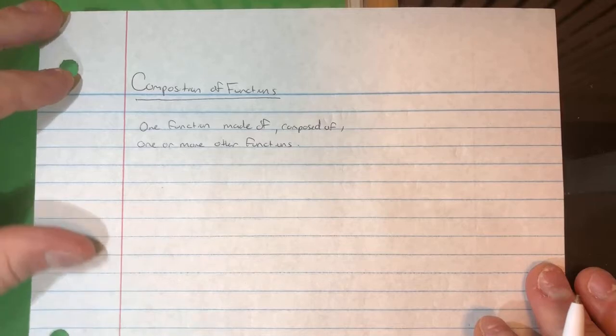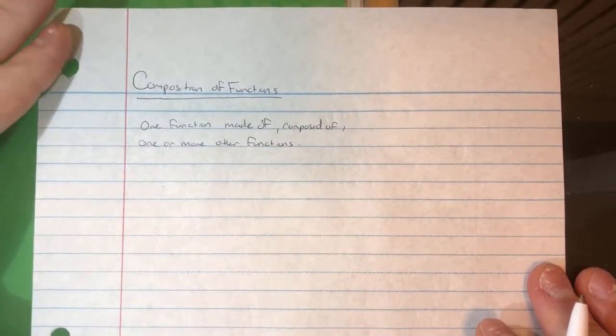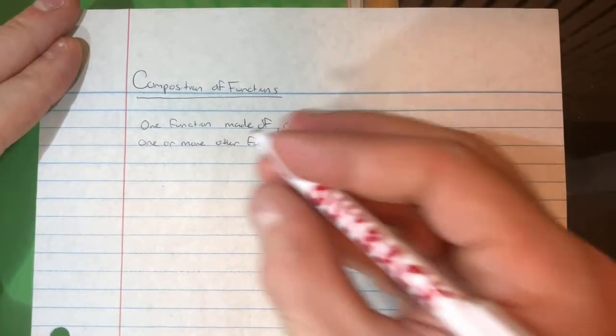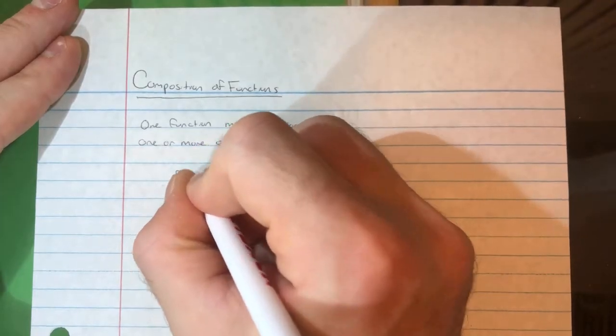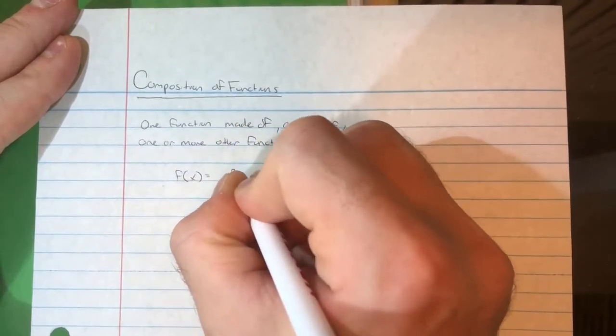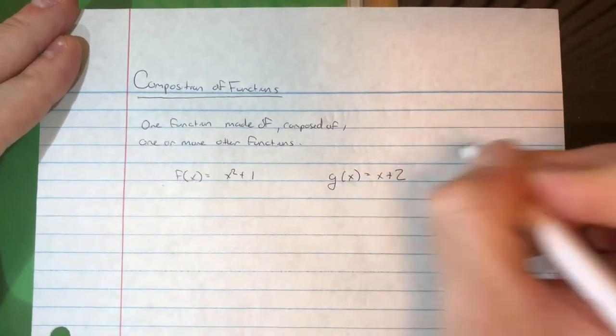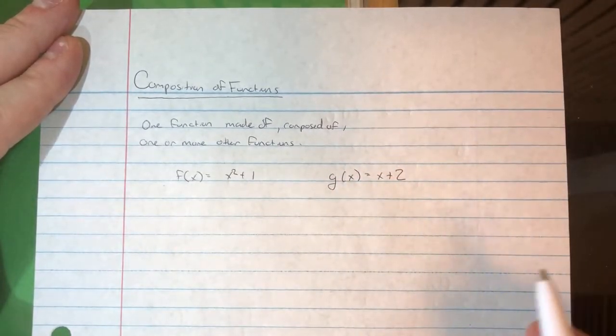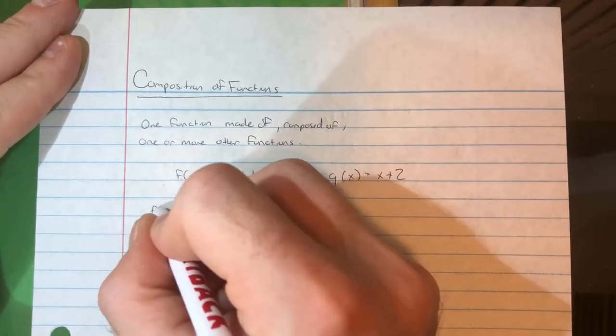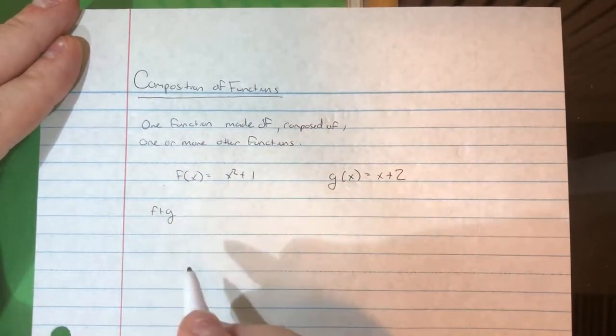And so we're already familiar with four function operations. And what that means is, let's take a look at two examples. When we have f of x equals x squared plus 1, and we have a g of x equals x plus 2. Function operations are, if I were to say, what is f plus g? This is function addition.